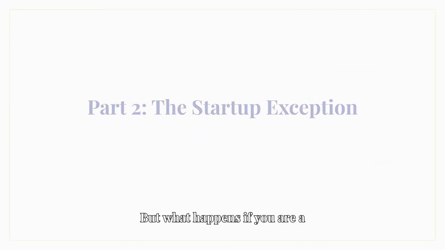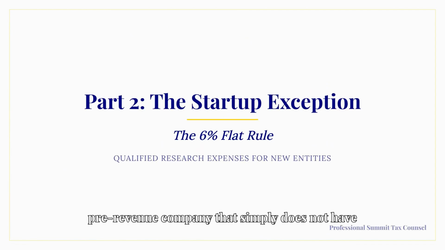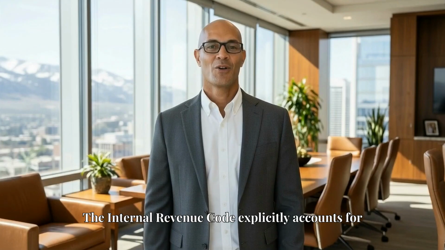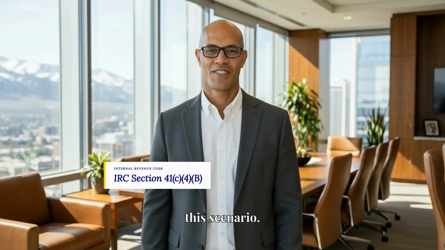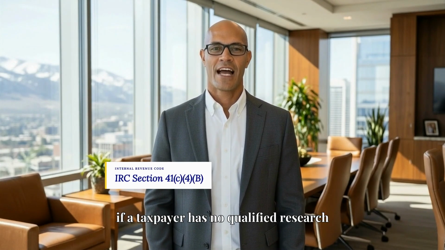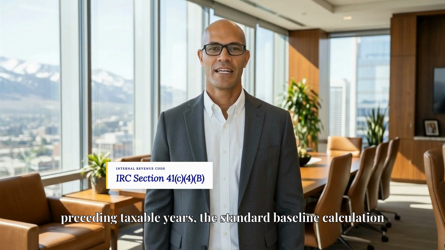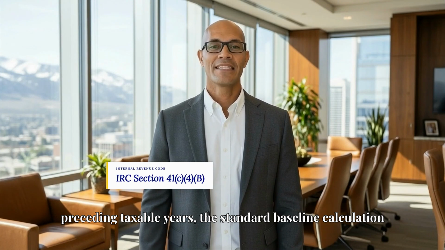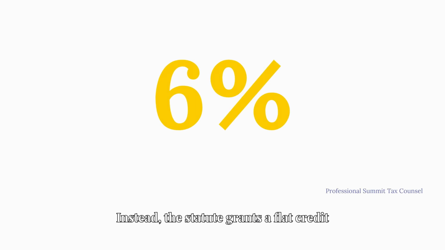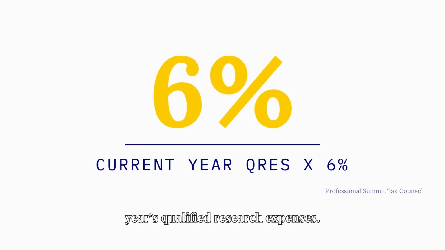But what happens if you are a true startup, a spin-off entity, or a pre-revenue company that simply does not have a 3-year history of qualified research expenses? The Internal Revenue Code explicitly accounts for this scenario. Under the startup exception for the ASC, if a taxpayer has no qualified research expenses in any one of the 3 preceding taxable years, the standard baseline calculation is completely set aside. Instead, the statute grants a flat credit equal to 6% of your current year's qualified research expenses.